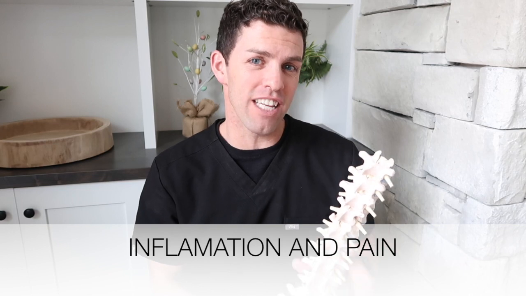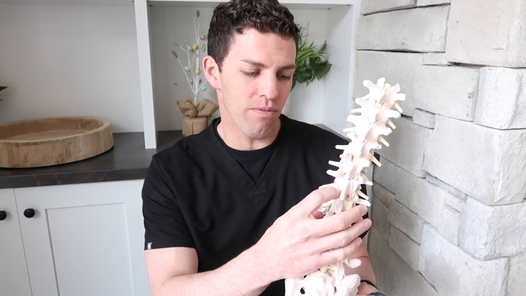In younger individuals, after car accidents, hyperextension and flexion injuries can cause inflammation and pain at these facet joints. Whereas older patients who may have a more arthritic spine can also have these joints become painful and irritated, just like they may have a painful arthritic knee, they can have a painful arthritic back. That's really what facet joint syndrome is about.